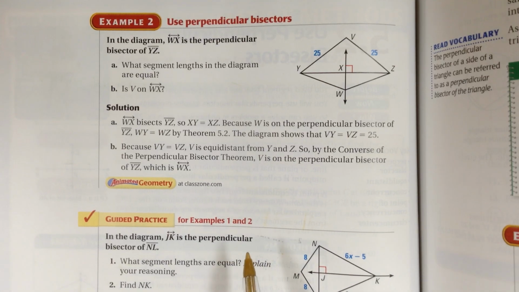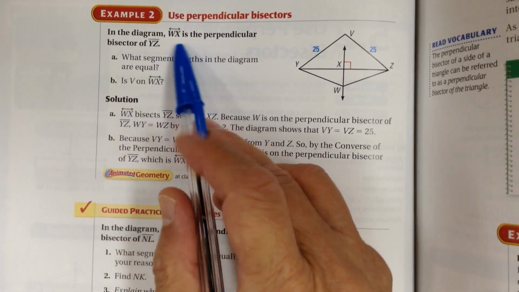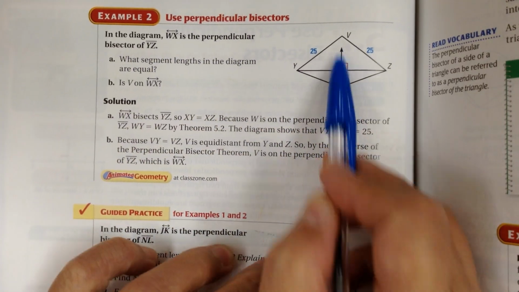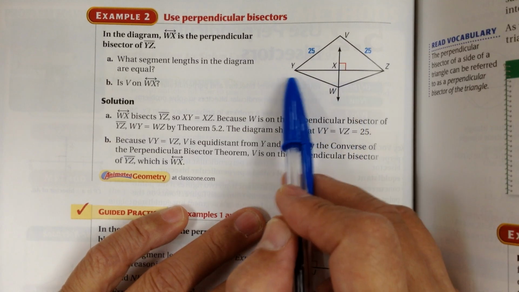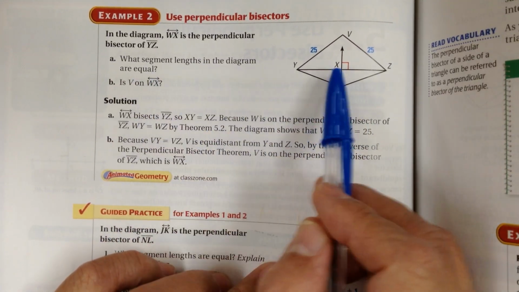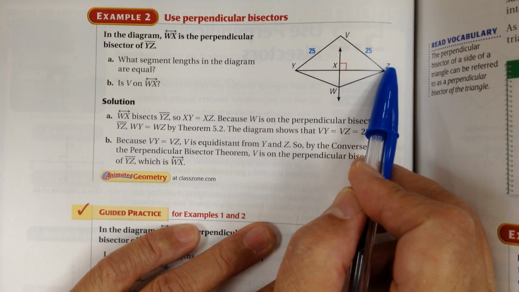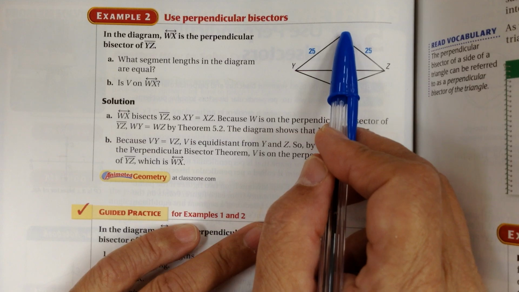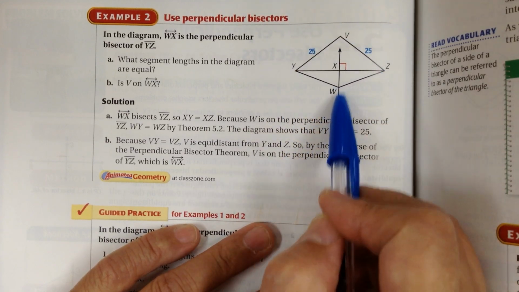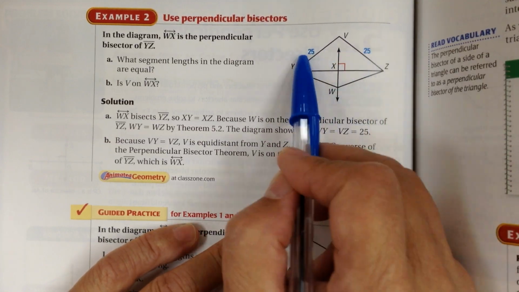Okay, let's go to page 304. Example 2, use perpendicular bisectors. In the diagram, line WX is the perpendicular bisector. What segment lengths in the diagram are equal? Well, if this is a perpendicular bisector, then YX will equal XZ. Also, YW will equal WZ, and VY will equal VZ, because this is a perpendicular bisector. And the diagram shows you the equal marks over here.